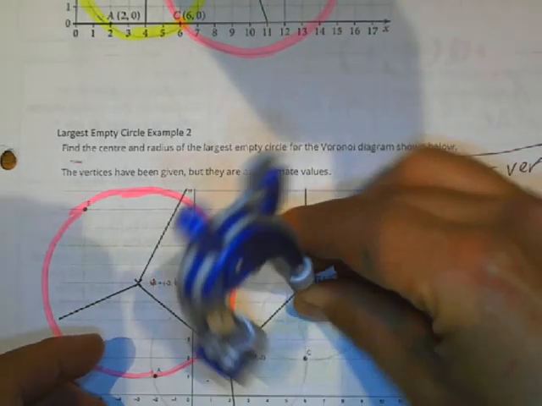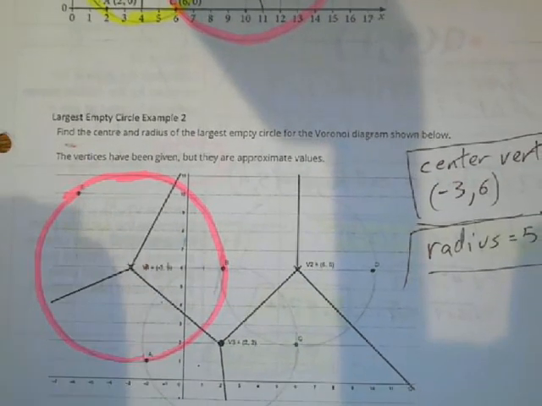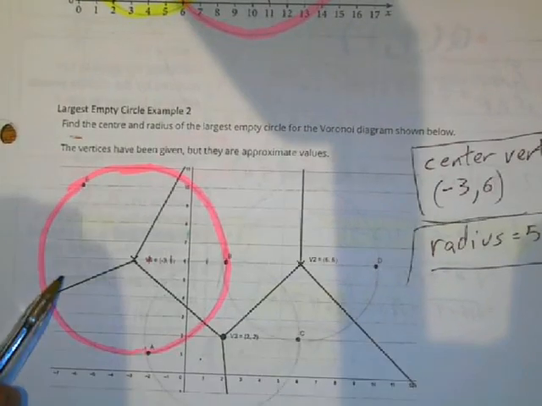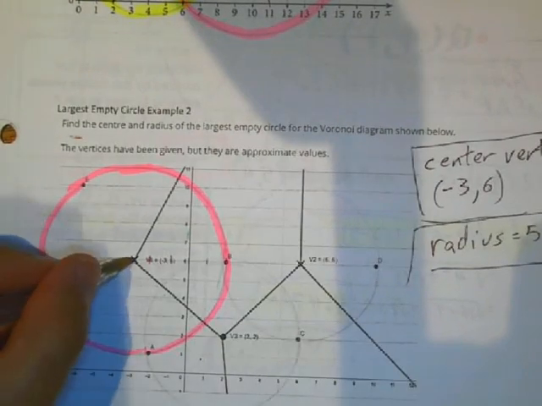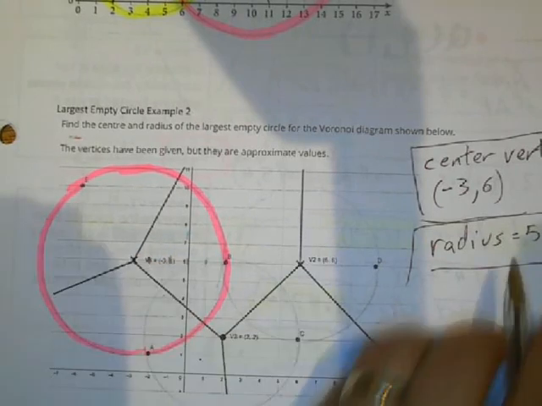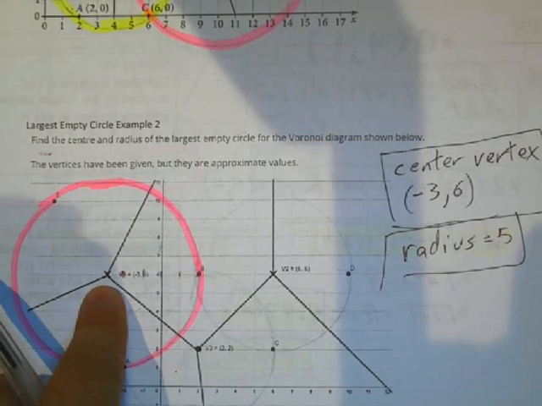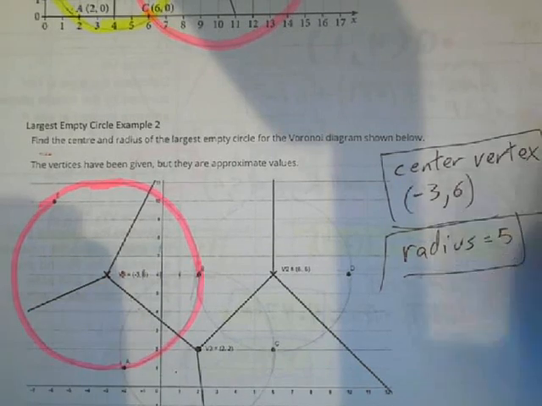And you can see from this picture, the pink circle is bigger, and if I count from here over to B, it goes over 1, 2, 3, 4, 5. So once again, the radius is 5, and my center is -3, 6. Hit pause if you need more time to look at this.